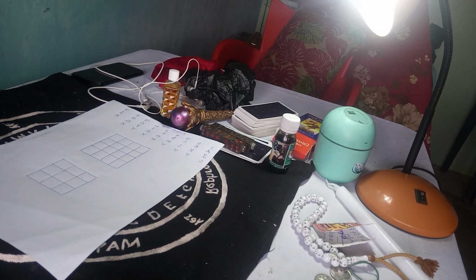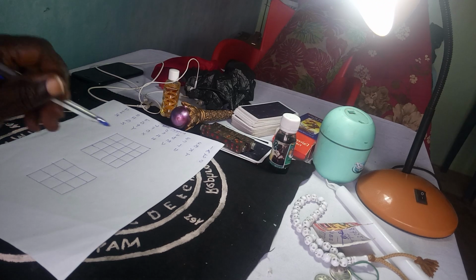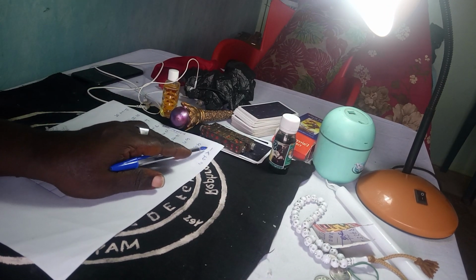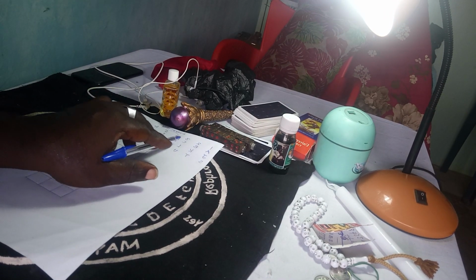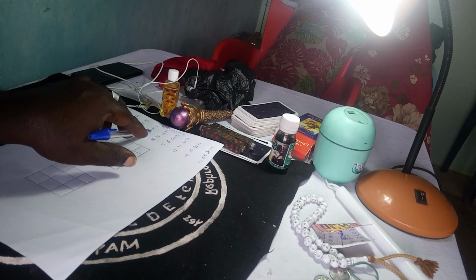If you want to create these sigils, what you need to do is to first have an intent, or a goal. And then, after getting the goal, you choose a planetary table that corresponds with your goal. I have written here the numerological value of the alphabet.